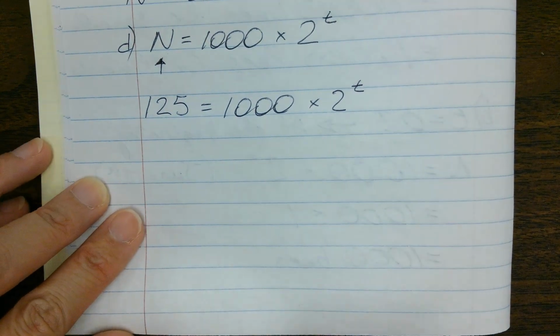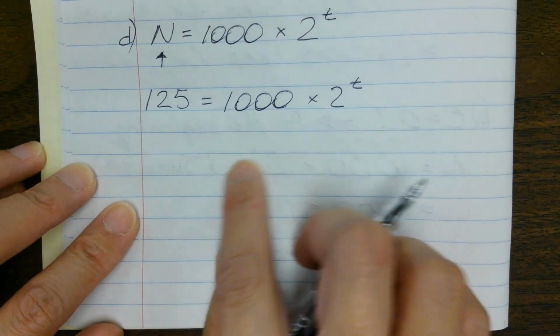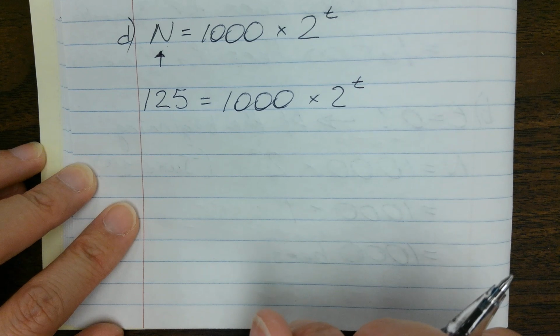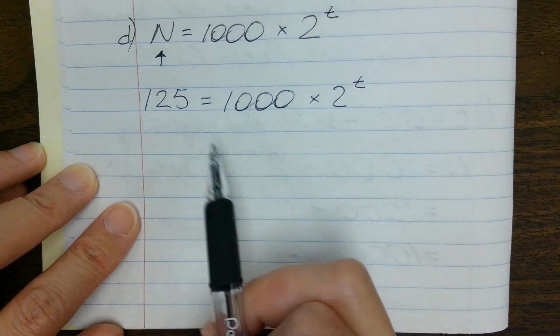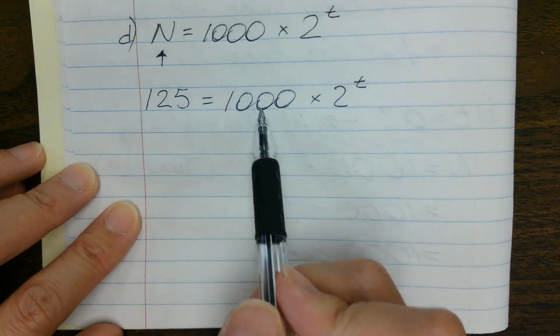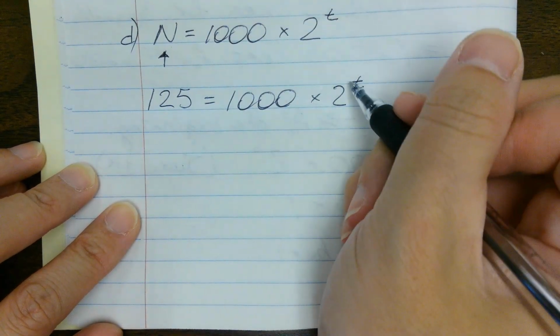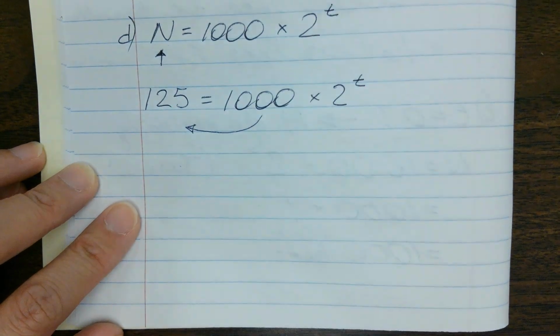Okay, so this one we will get into solving these later on, but I'll go to the steps where I think you guys are still able to manage in grade 9. Okay, so to solve for t, this is one part, so I'm going to move this 1,000 over first.